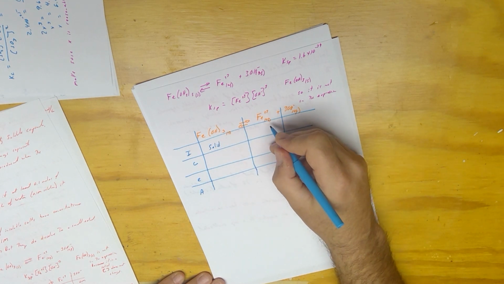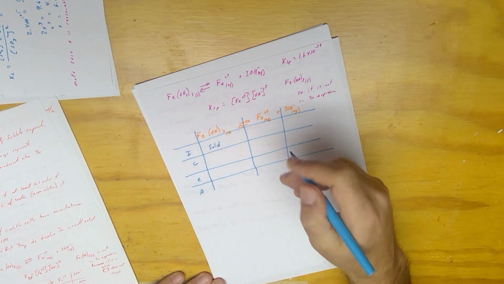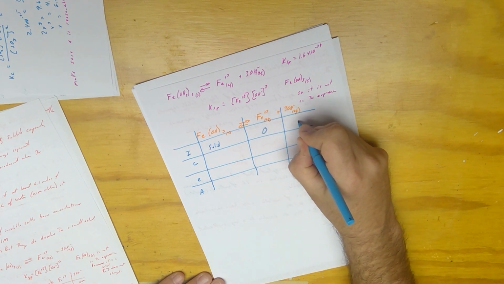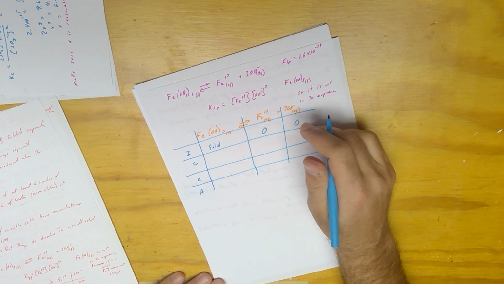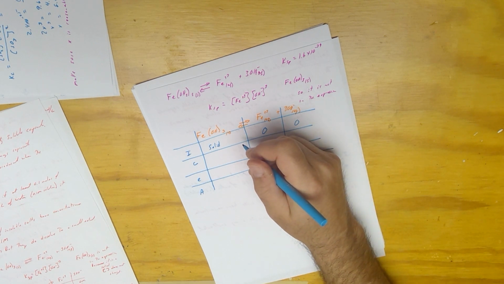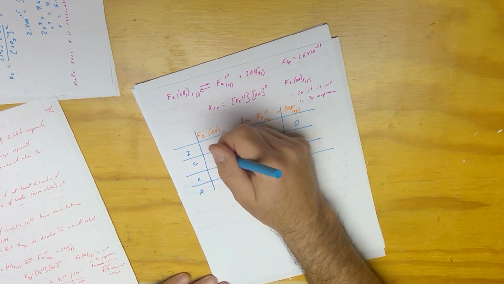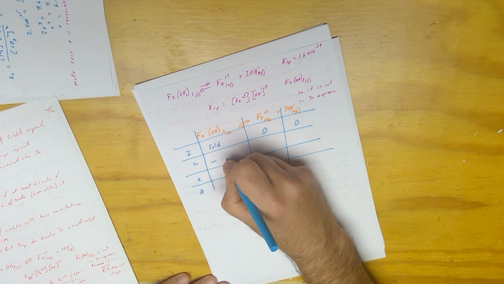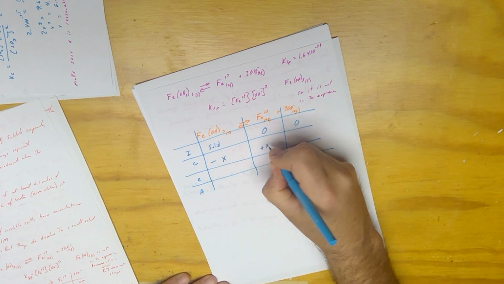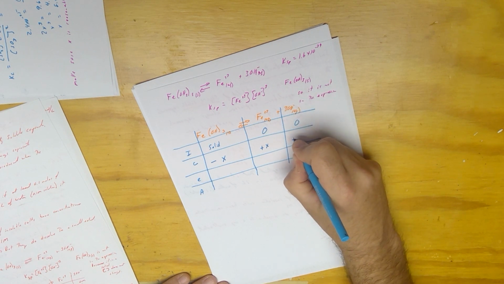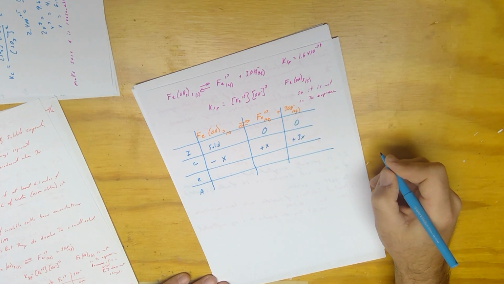We're starting with water, and we're going to put this in here. So we're starting with 0. We have none of this in solution, and we want to know how much of this is going to go in. Well, we know that this is going to go down by x, which means this is going to go up by x, and this is going to go up by 3x.